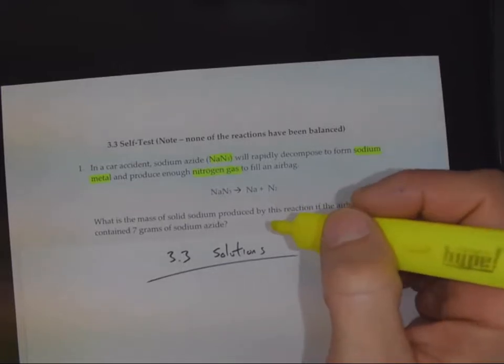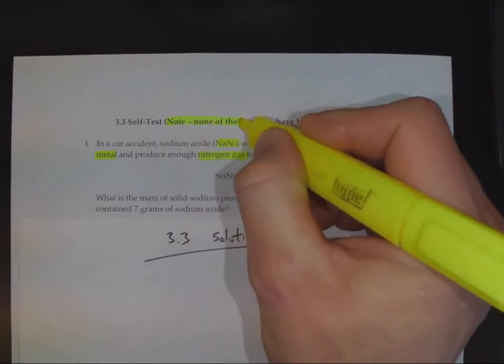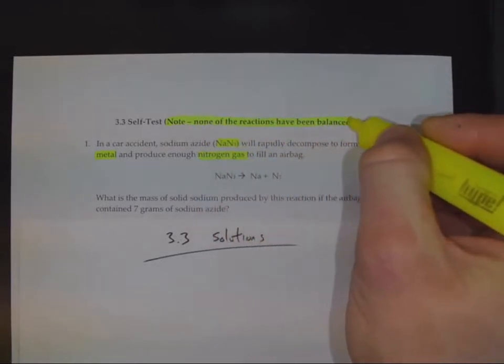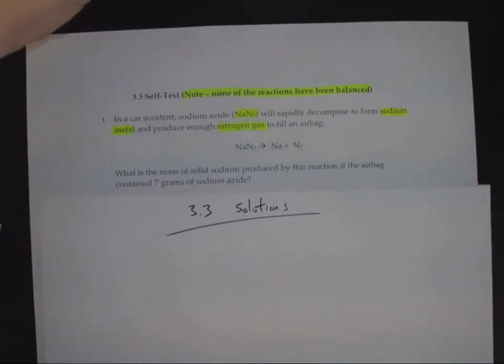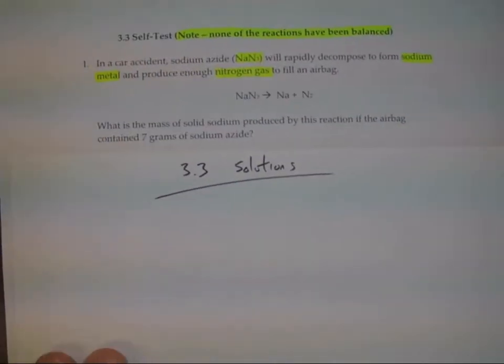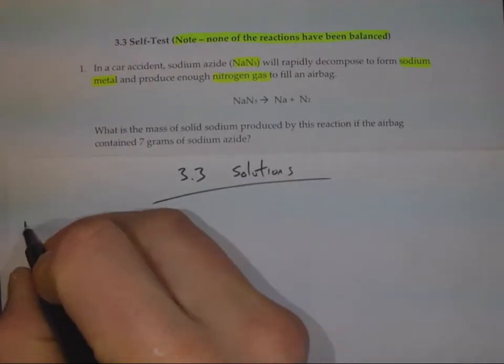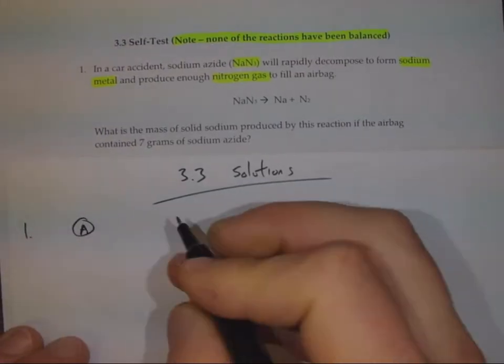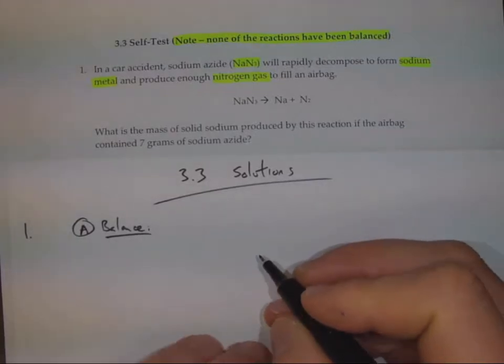Now, I want you to take special note of this note up here. It says that none of the reactions have been balanced. As a reminder, before we get started with a stoichiometry question, I'm going to zoom in a bit here, we're going to need to balance any reactions. So step A, we want to balance the reactions if possible.